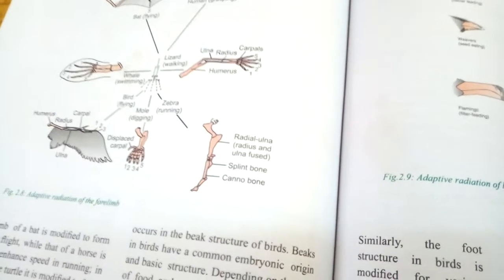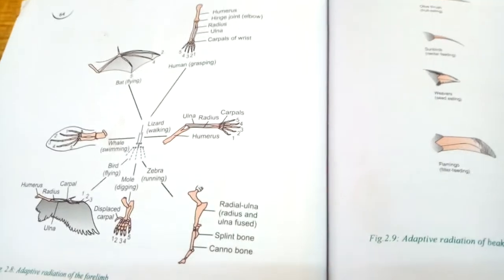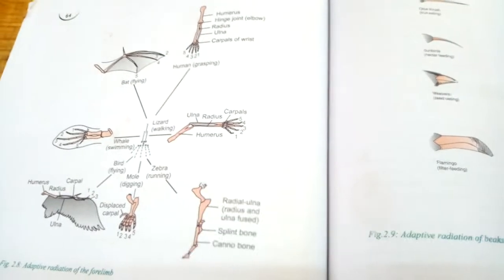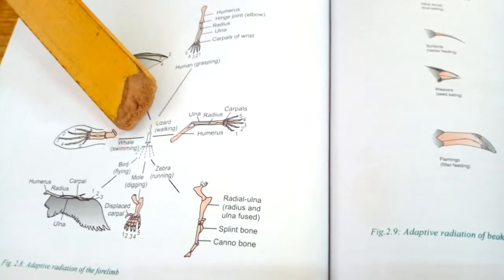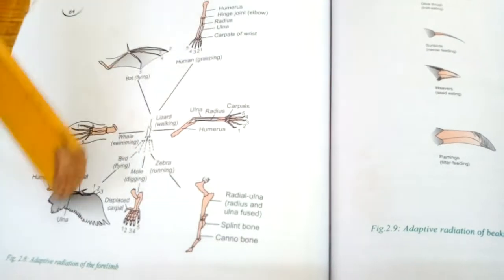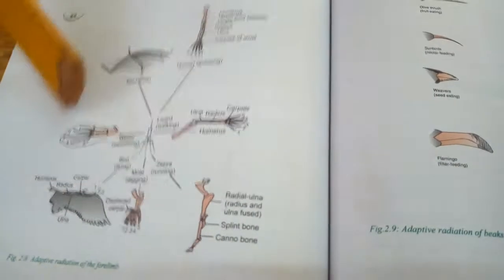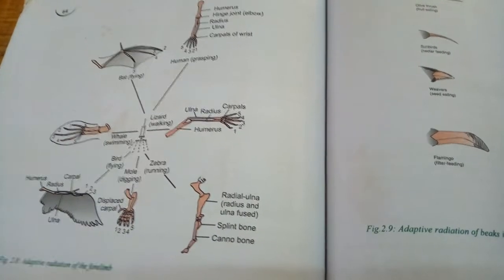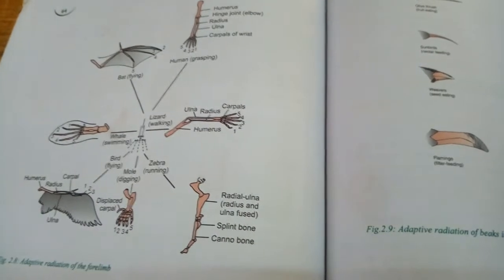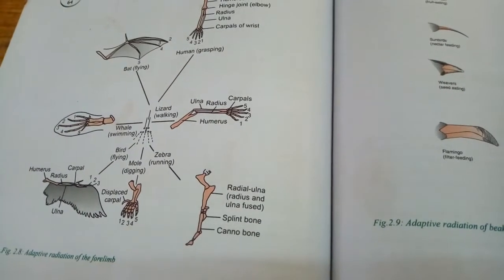That means that they have a common embryonic origin, 5, but the way they appear, they are looking different from each other, even though they are related from a common ancestral point.